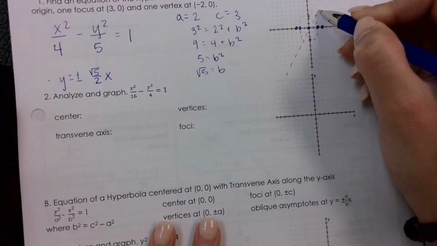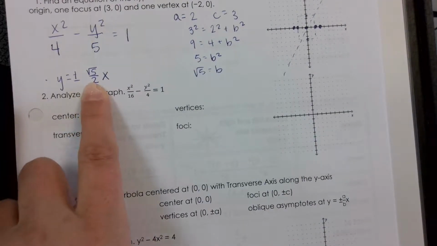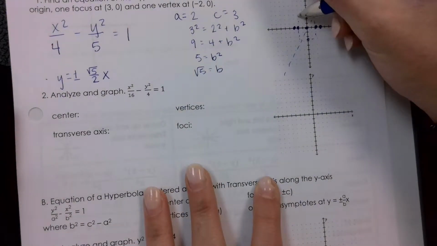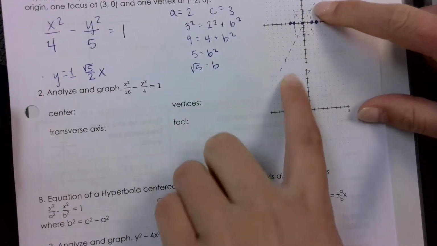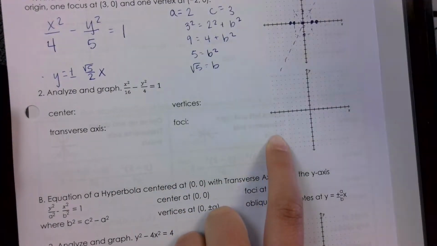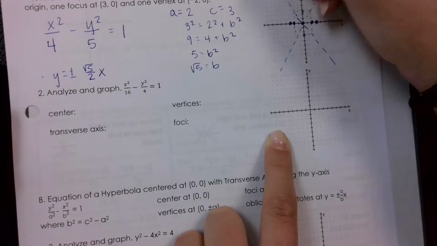Since this one is not a very nice slope, we got square root 5 over 2, that's not easy to draw or count, so it's going to be a little off on this one, but that's okay. Just do the best that you can. Again, I'm connecting the corners of the box and drawing an asymptote cutting through those. Does that make any sense? You do the same thing in the opposite direction, connecting the corners of your box and drawing your asymptotes around it.